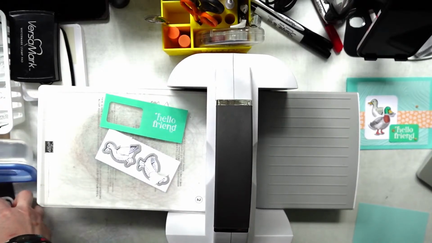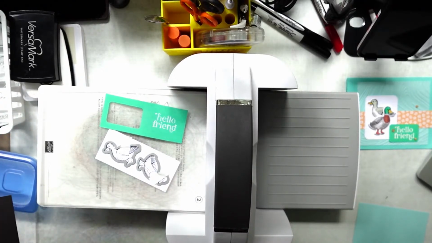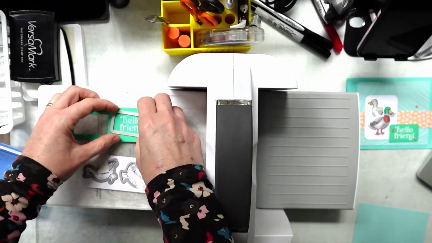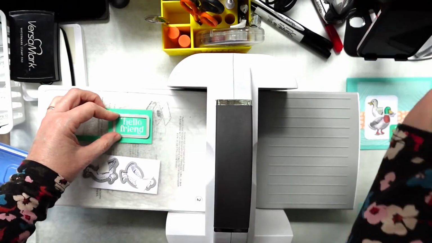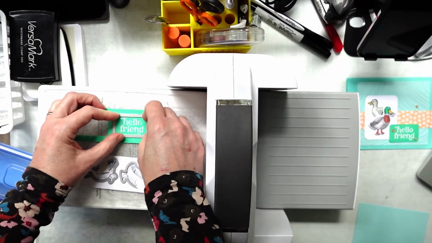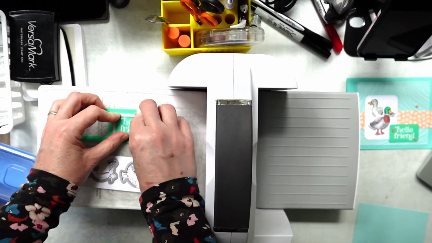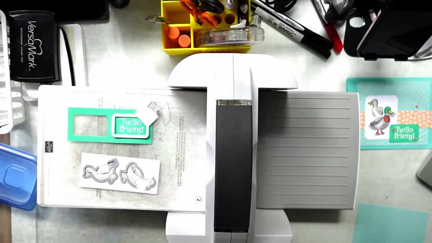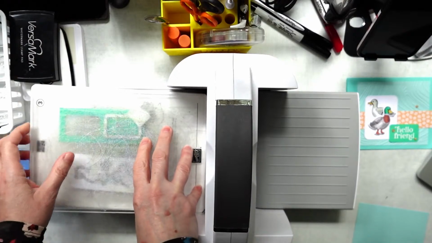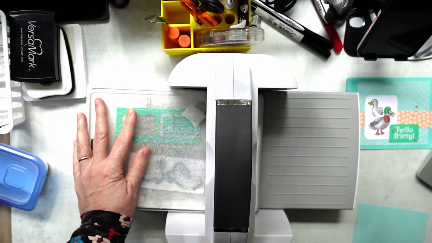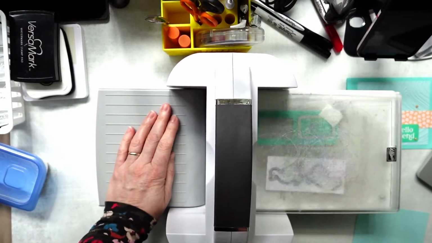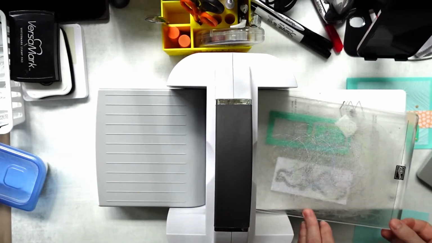Let's grab this one. Let's shove this one over here. This one goes here. Got another piece of tape here. So I'm just going to center this like that. And we're going to run this through. Snap, crackle, and pop. Okay.